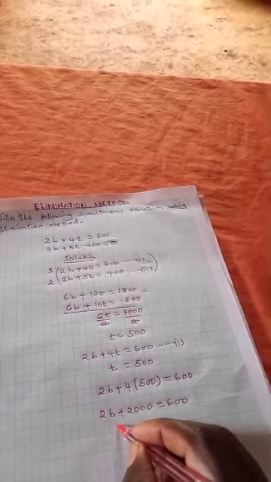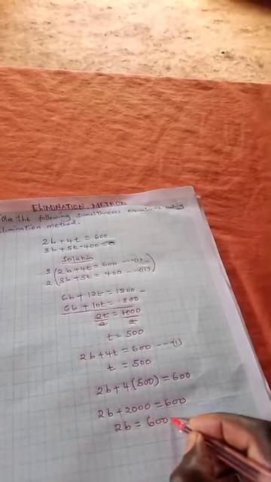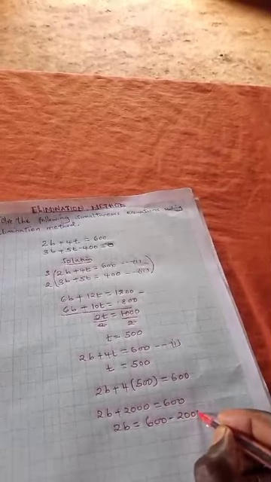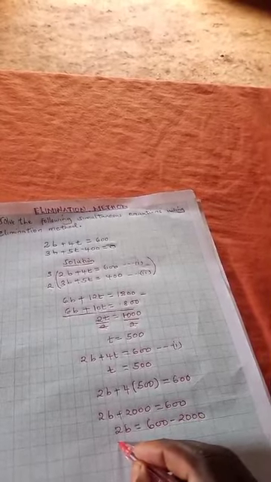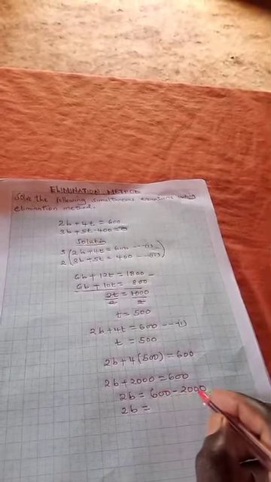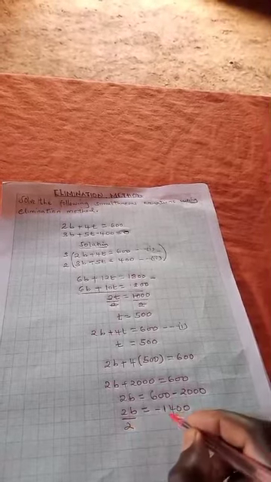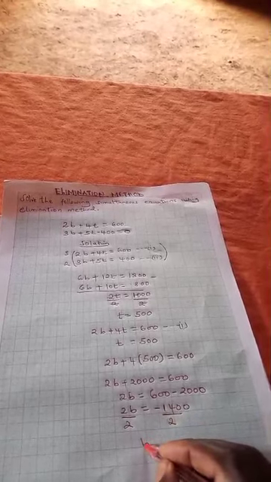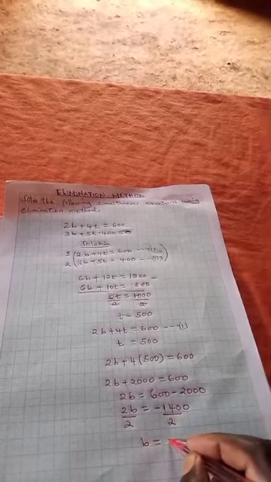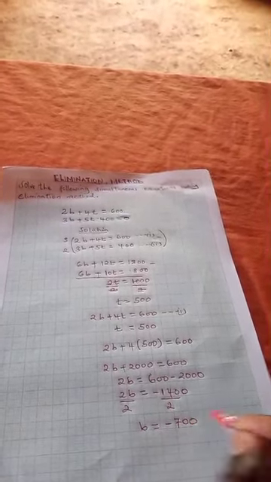We want to put like terms together by saying 2b is equals to 600, we take away 2000. Now you discover that 2b is equals to, in fact, 600 take away this, it will give you a negative 1400, and then you divide both sides by 2, you will get your b as what? As negative 700.